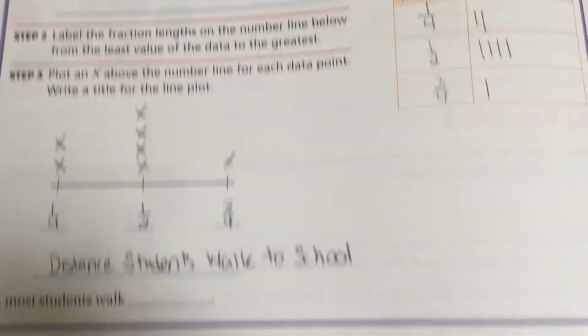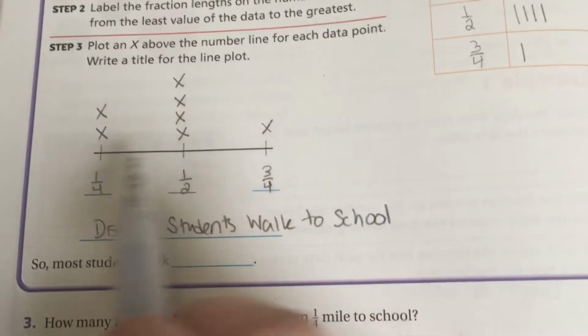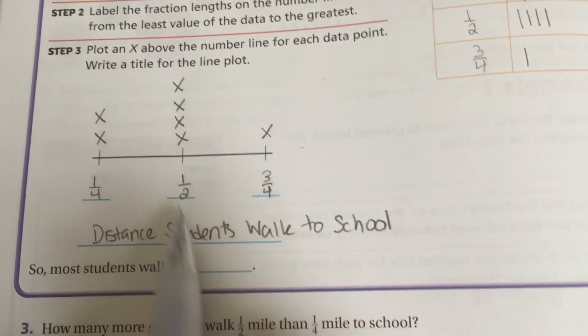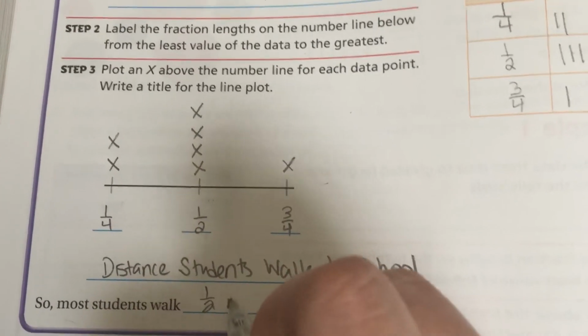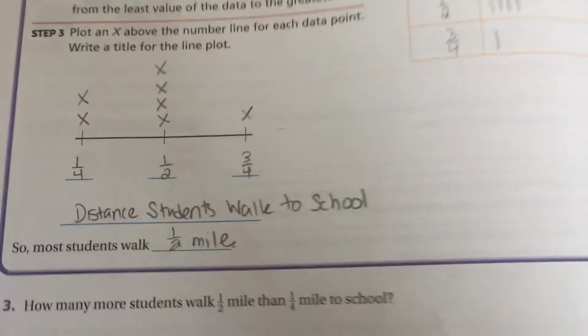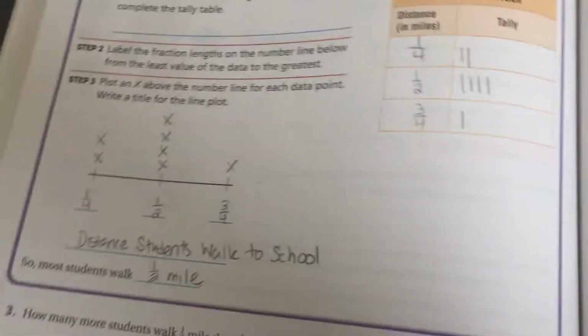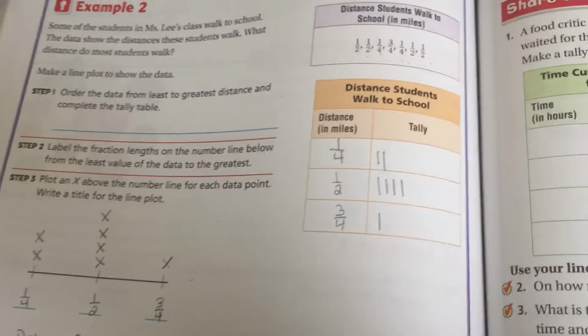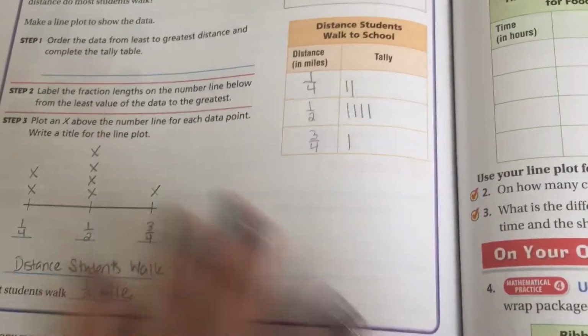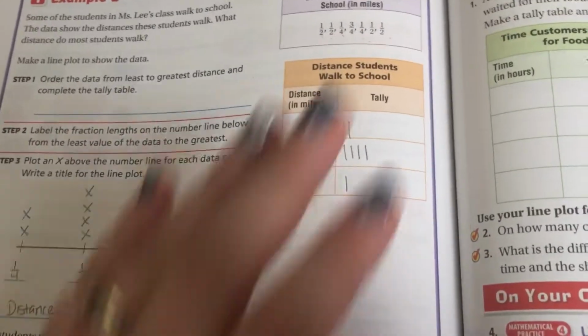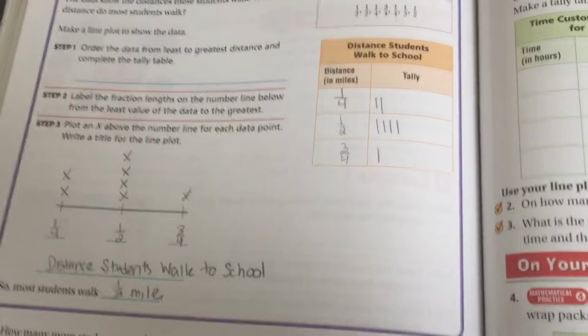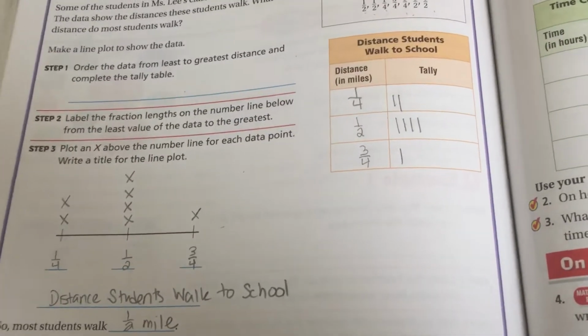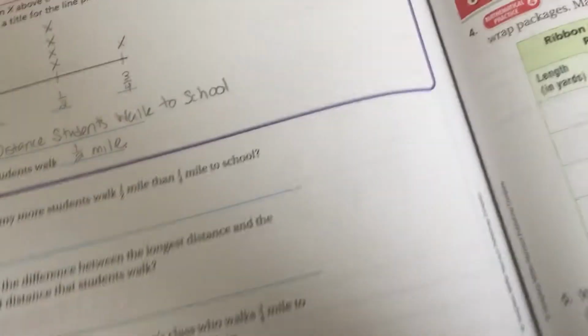So if it said most students walk, well, the biggest number represented would be in the half. So most of the students walk 1/2 of a mile to school. Now, if we were at school together, I would do a really fun thing where we could actually make our own line plots with our own class data instead of using some other class's data. But we are not at school right now, so this is kind of the best thing we can do right now.